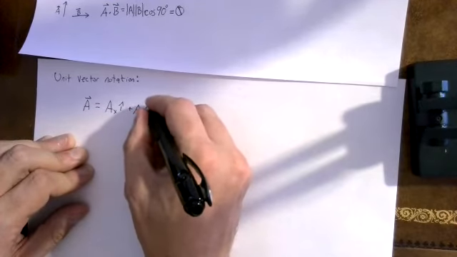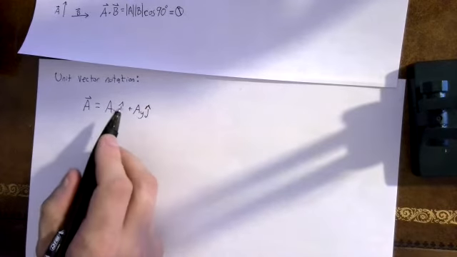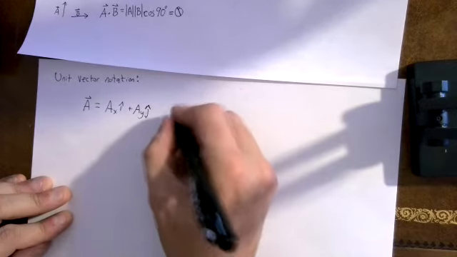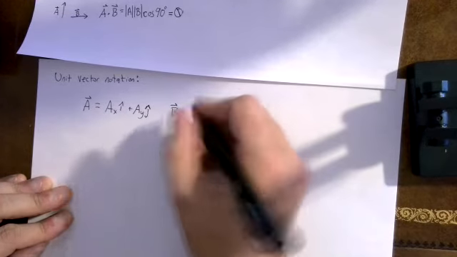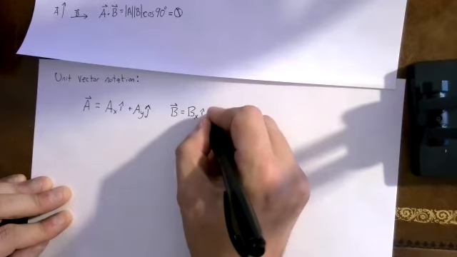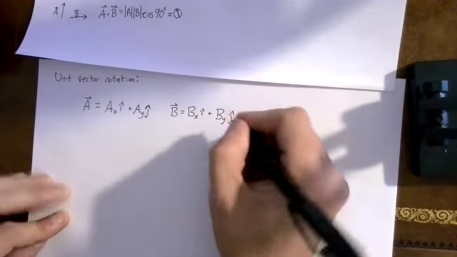We already know what unit vectors are. You can write any vector as its x component times i hat plus its y component times j hat. And then vector B is the same: B is going to be the x component of B times i hat plus the y component of B times j hat.